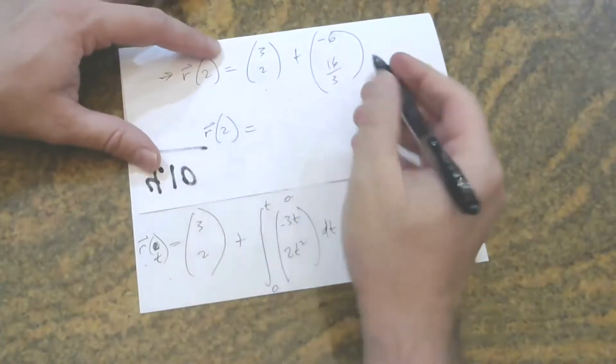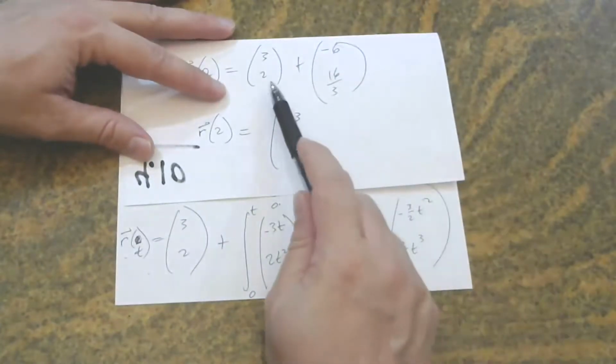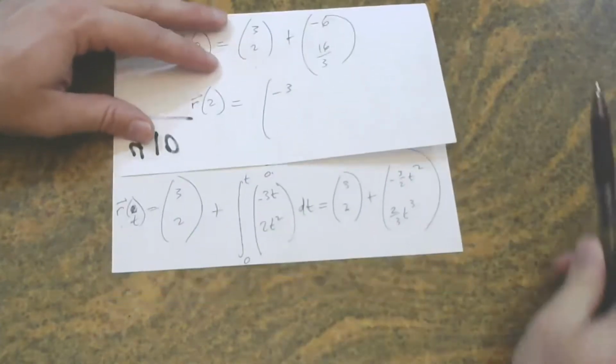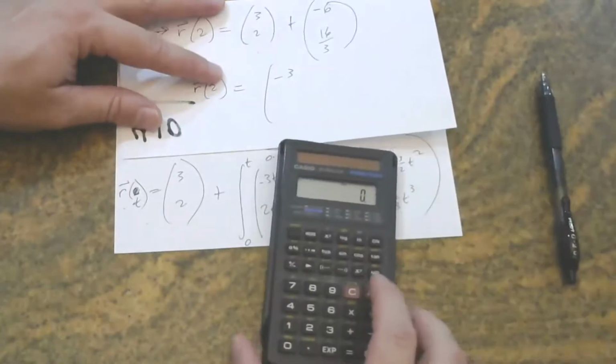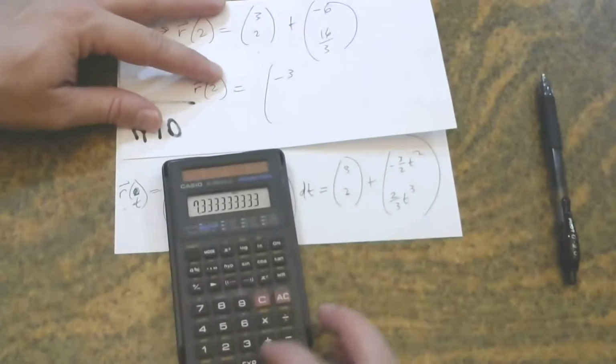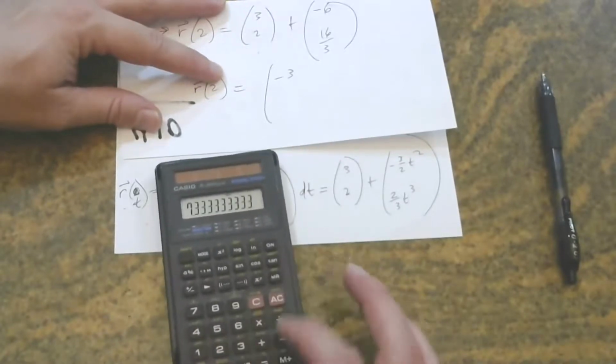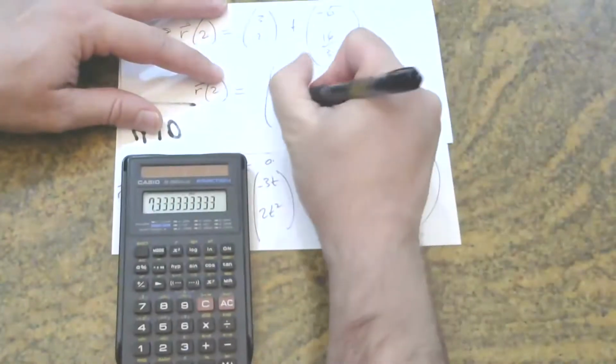Okay, so now we can add these two vectors, and I get -3. If I'd like a common denominator, I don't even care. Let's do a decimal. What's 16/3 plus 2? Did I do that right? 16 divided by 3 plus 2. Yeah, 7.33.